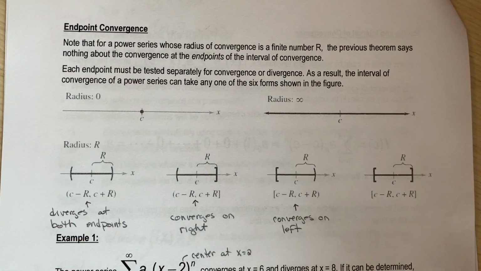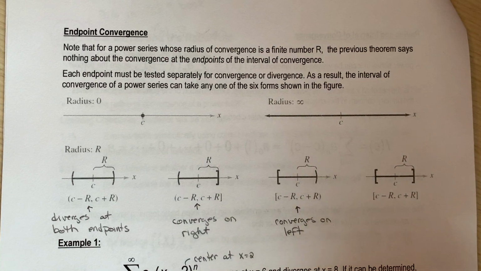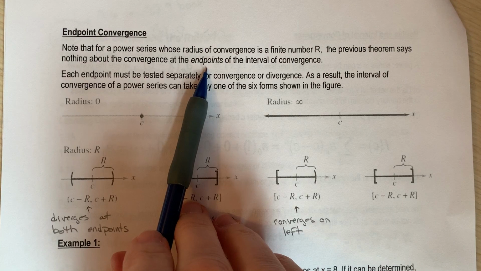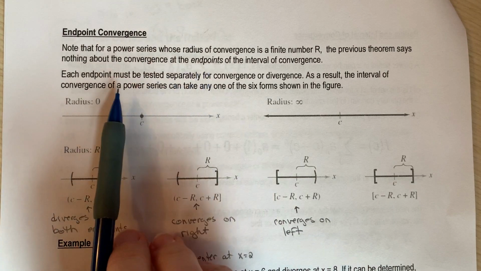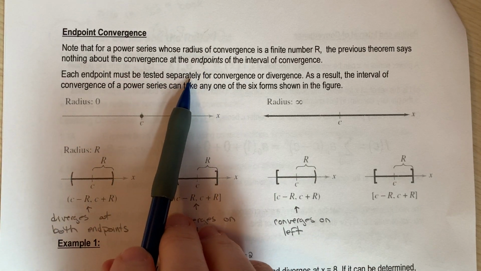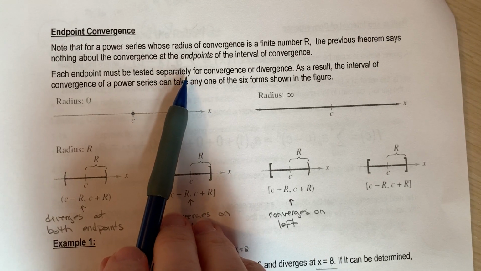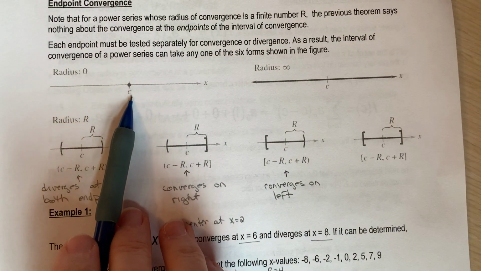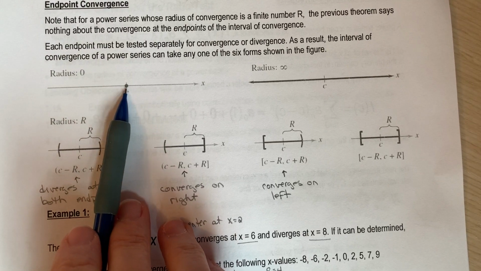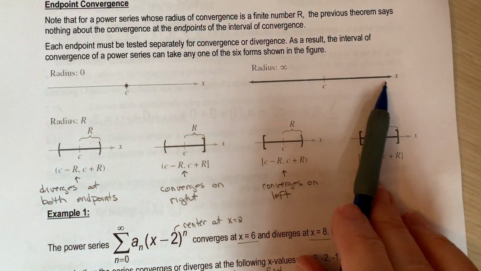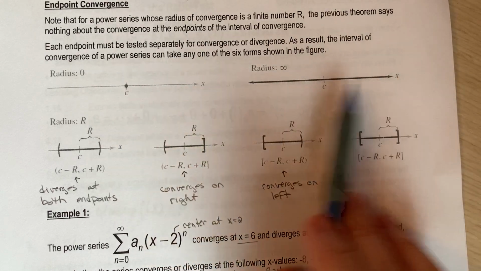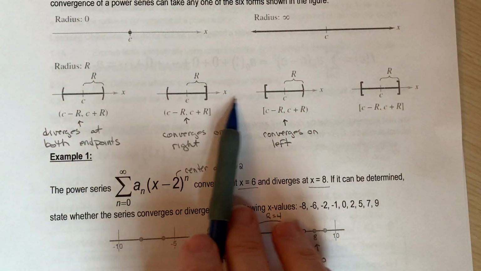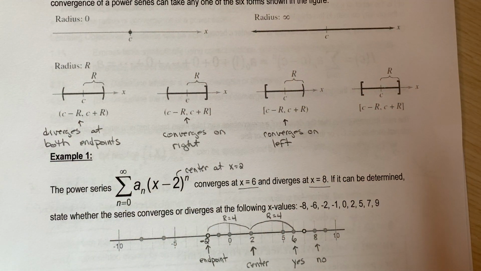Now, here they're qualifying this and saying, we're talking about r, but we don't really know what is happening at the endpoints. So each endpoint must be tested separately. We're going to do this later in chapter 9. So for now, you just have to think: when the radius of convergence is 0, we're only worrying about that point. When it's infinite, there are really no endpoints. These are the situations we could have right now.